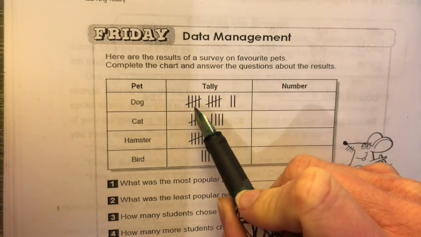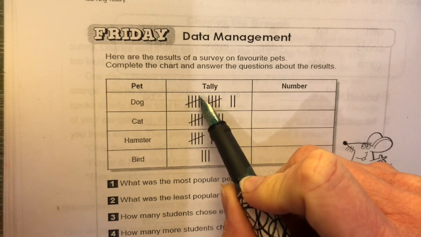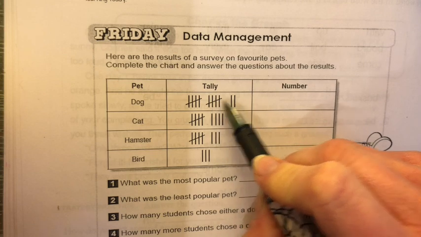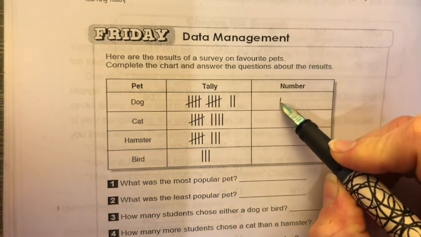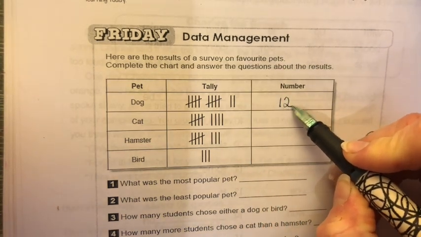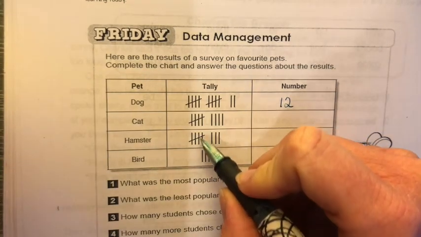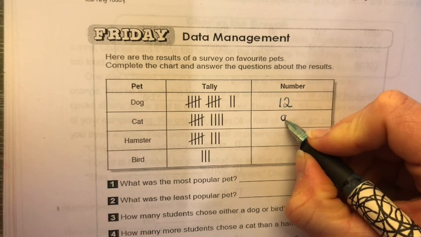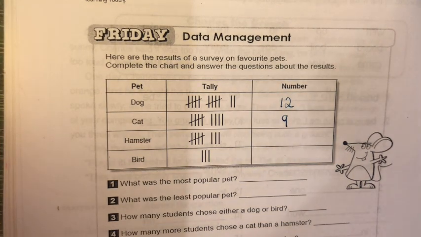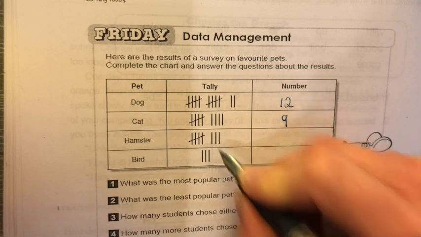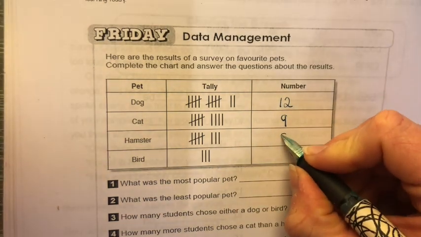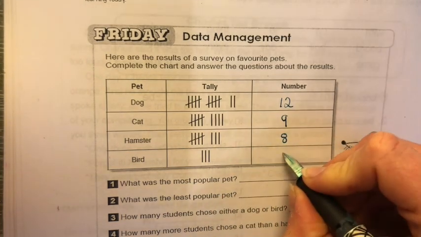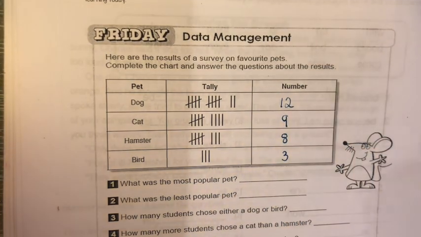So we're going to count our tallies. Remember, if they are like this with the line across, it's a group of 5. So let's count. 5, 10, 11, 12. There are 12 people who picked dogs as their favorite. Cat. 5 plus 4 is 9. There are 9 people who picked cat as their favorite. 5 plus 3, there are 8 people who picked hamster as their favorite. And then 3, there are 3 people who have a bird as their favorite pet.